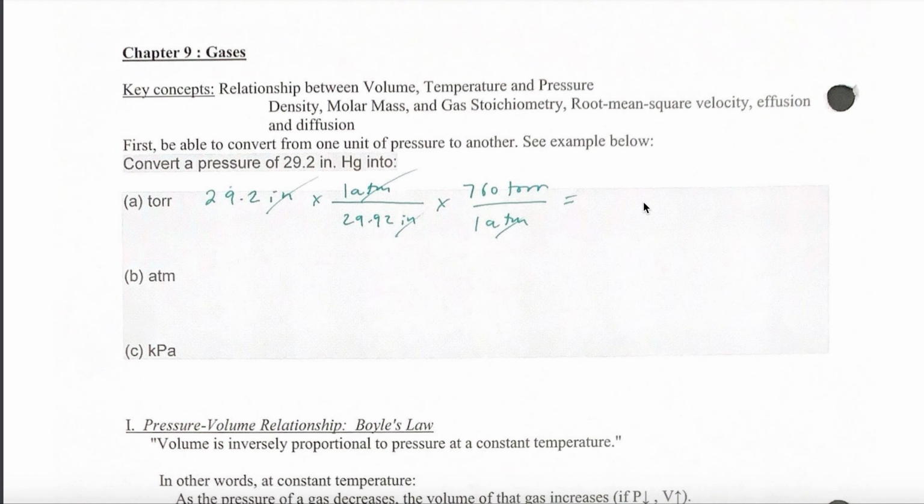29.2 divided by 29.92. So the answer for part B should be, if we keep it three significant figures, 0.976 ATM. Again, everyone, 0.976 ATM for part B, just the first conversion. Now I'm going to go ahead and multiply that by 760, and that will give us, rounded off to three significant figures, 742. Everyone, 742, okay? 742 for this one. We good?